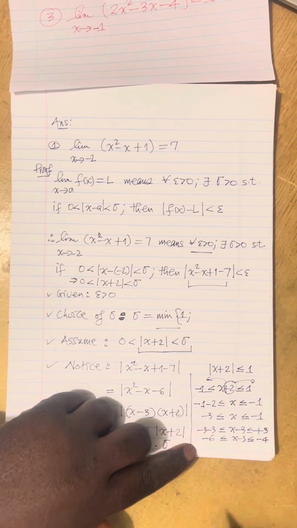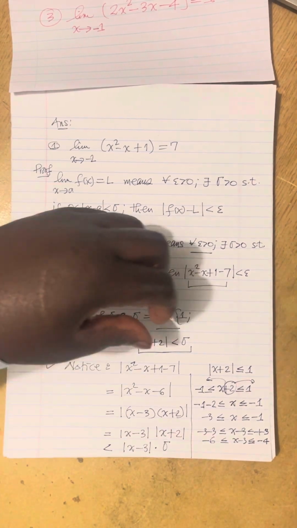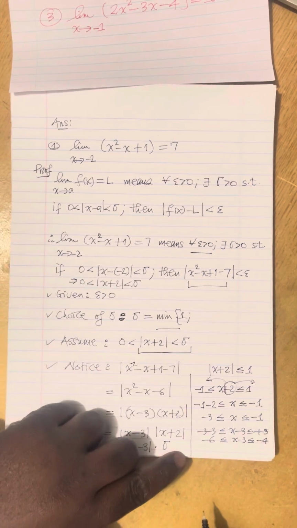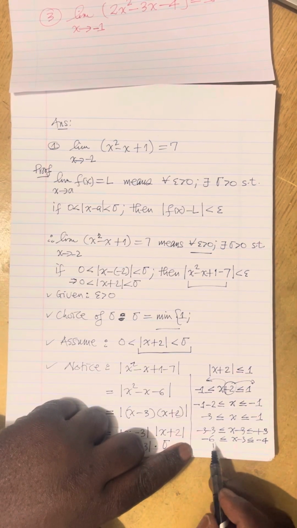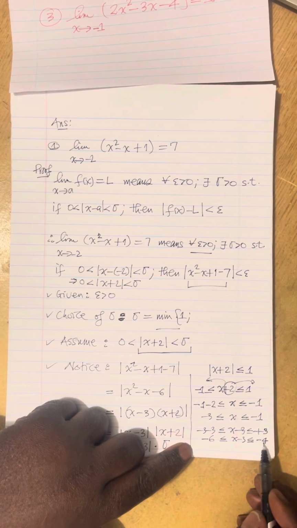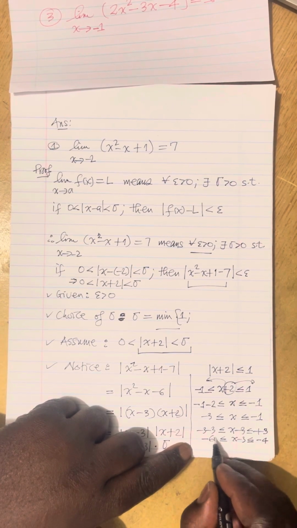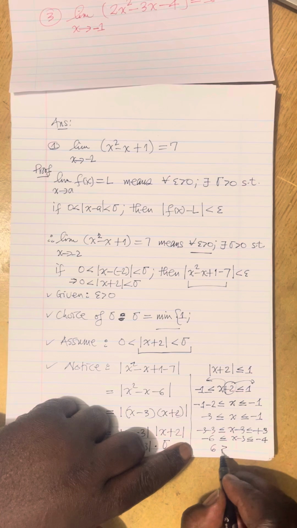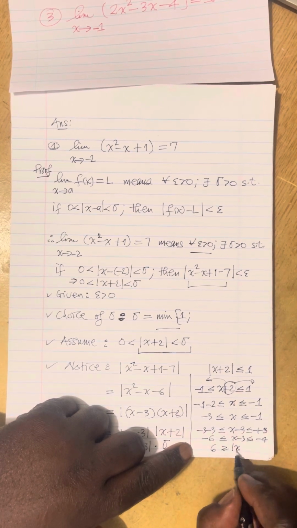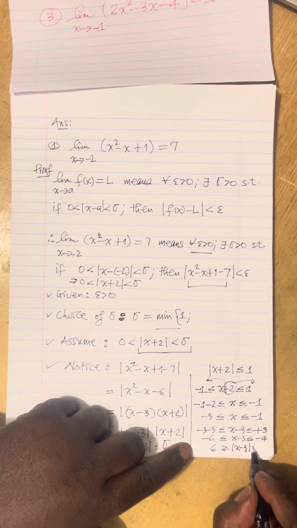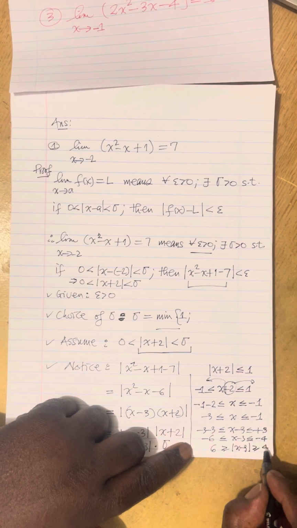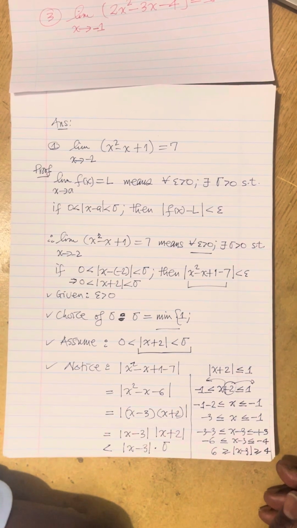Now, if you take absolute value, then the inequality signs will have to change, because the absolute value of minus 6 is bigger than the absolute value of minus 4. So now we're going to say the absolute value of minus 6 is 6. This will be greater than or equal to the absolute value of x minus 3, and that will be greater than or equal to 4. The absolute value of minus 4 is 4.